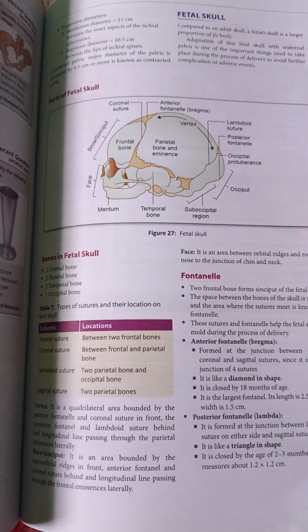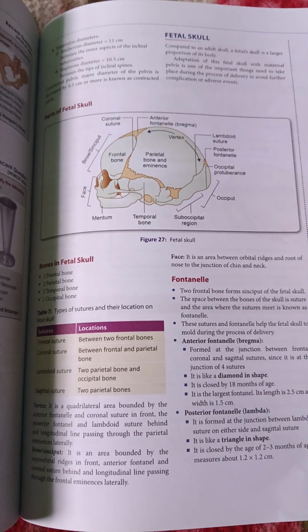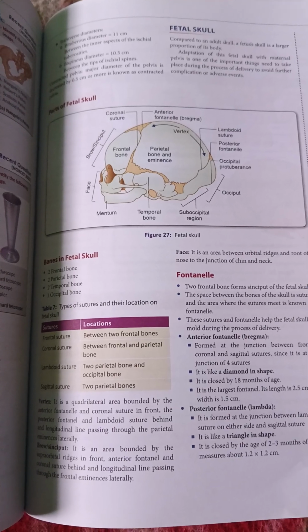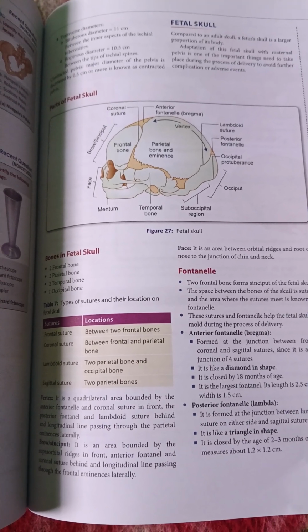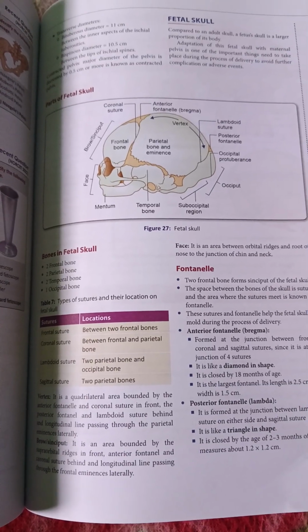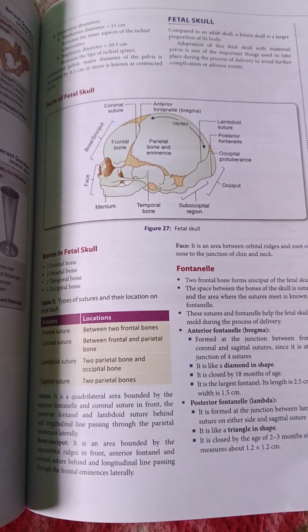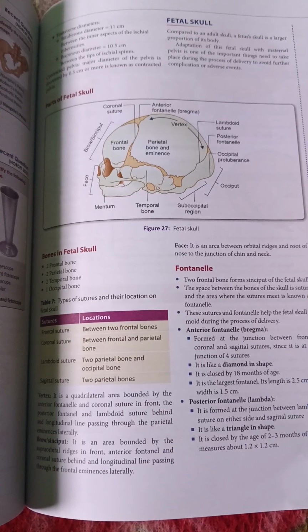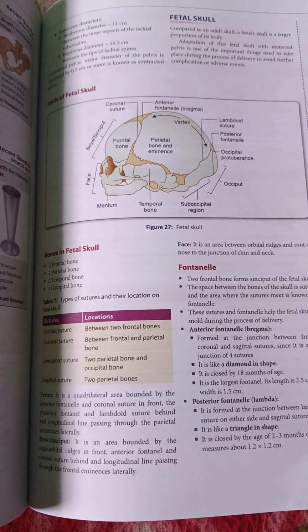Now, parts of fetal skull. Fetal skull consists of two frontal bones, two parietal bones, two temporal bones, and one occipital bone.